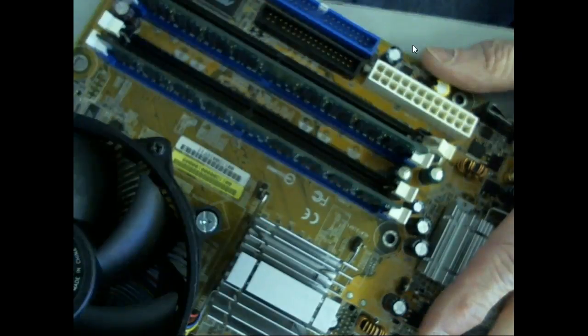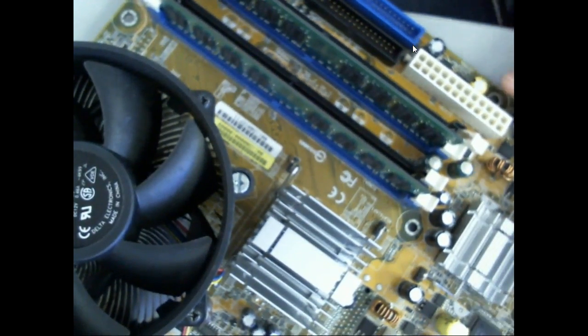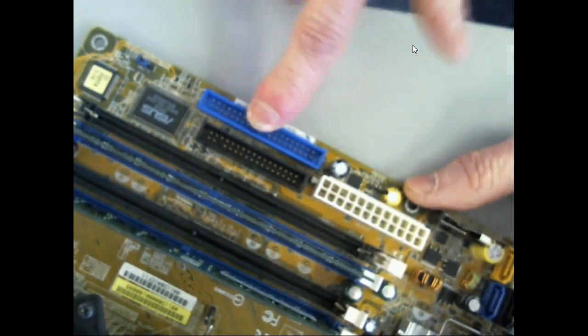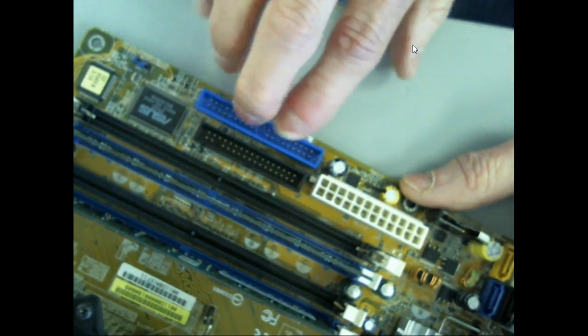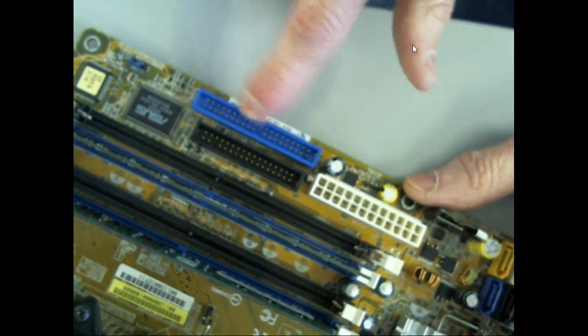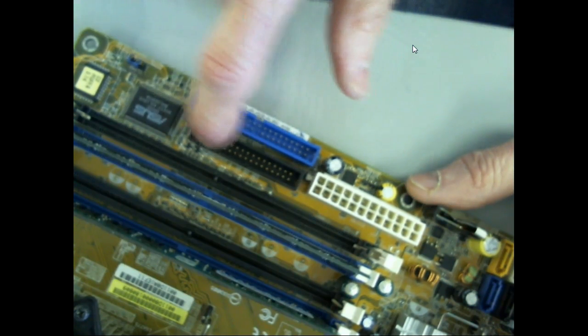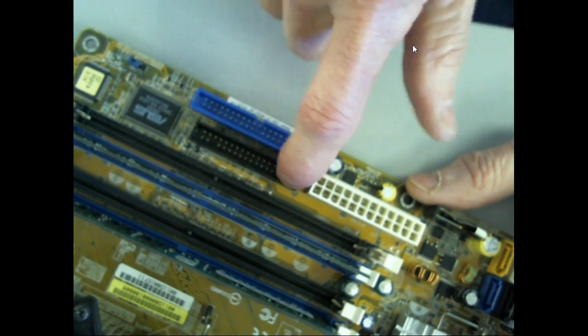This is the old hard drive interface. So this motherboard here's got some time on it. This is where we used to connect our DVDs and hard drives. We call this a parallel ATA, or advanced technology attachment. This is the port for the old floppy disk.